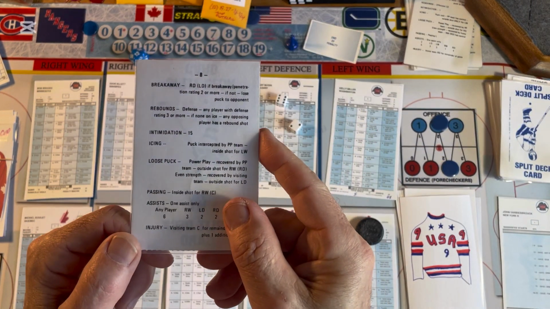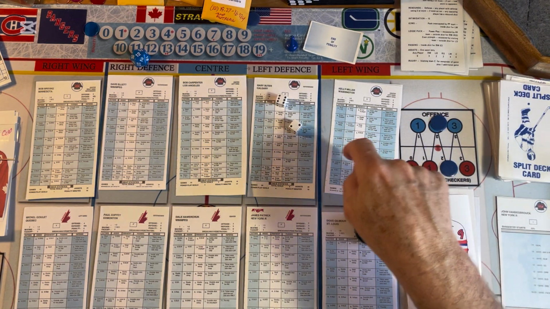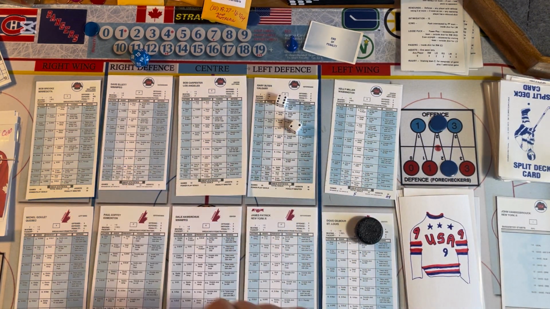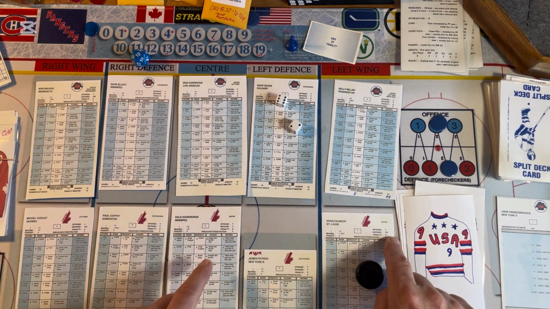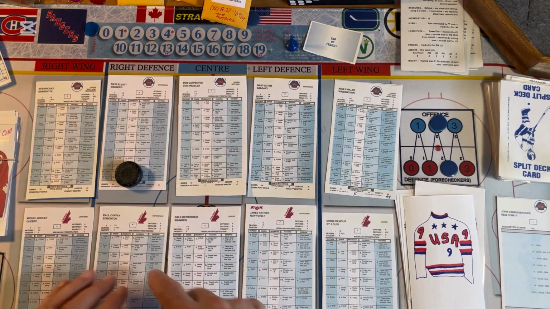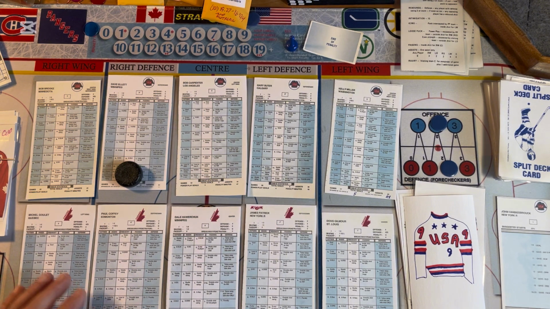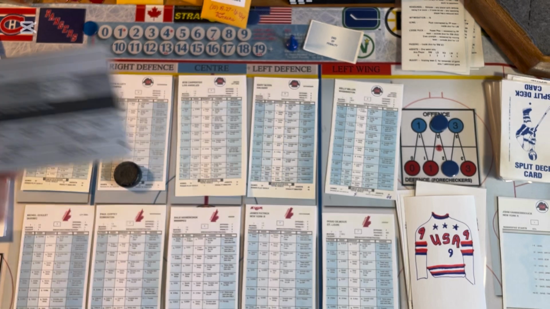Here comes the rebound. Defensive, he's a 3 or more. And the U.S. has 1, 2, 3, 4 guys that are 3s. So we're going to give it to, we got a 4-3. We've got a 2 defense. We're going to give it to Ellett. I always like against the lower defensive player or a guy that takes penalties. Here comes the U.S. Opponent defense, 6.